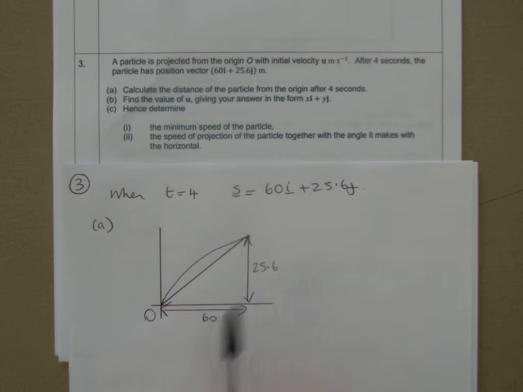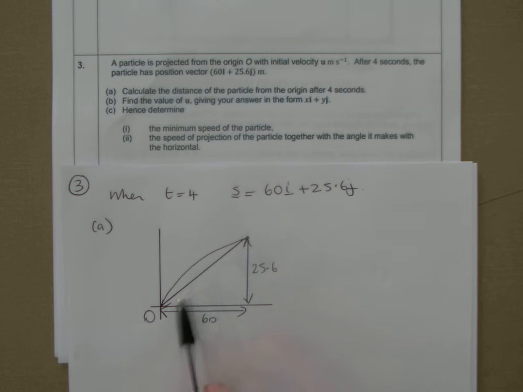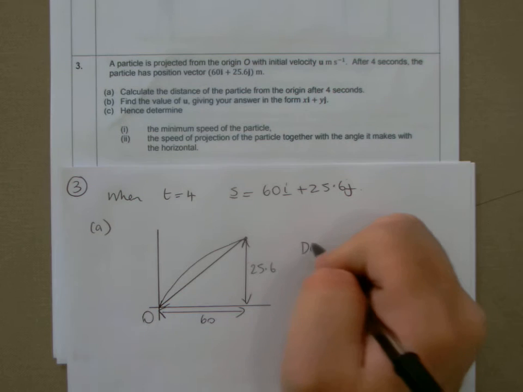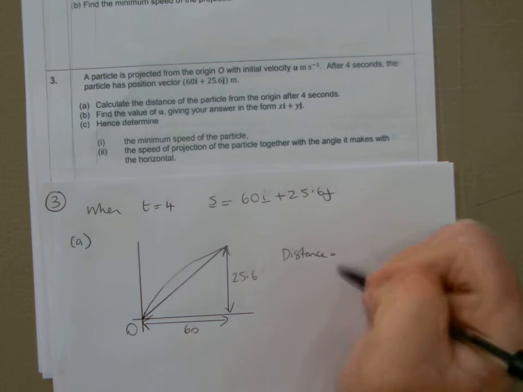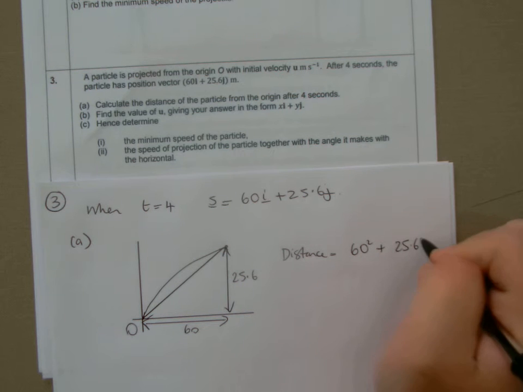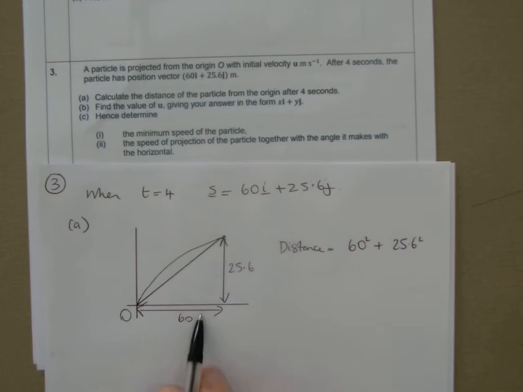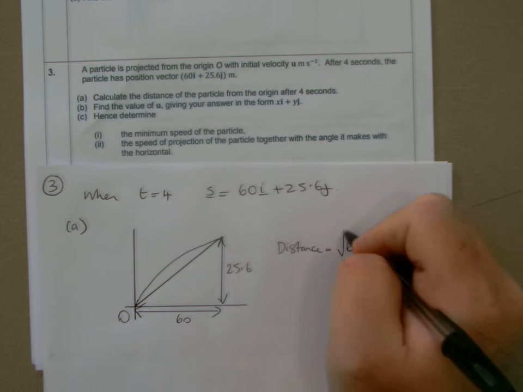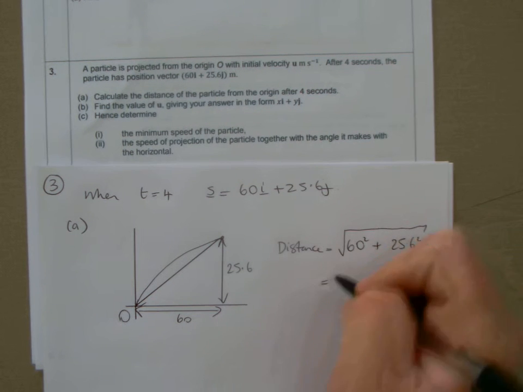So if I've got the horizontal and the vertical, how far it is from the origin, we're just going to use Pythagoras. So the distance will equal the square root of the two sides squared and added. So the square of that, the square of this, add them together, and then you've got to square root it to get that length there.